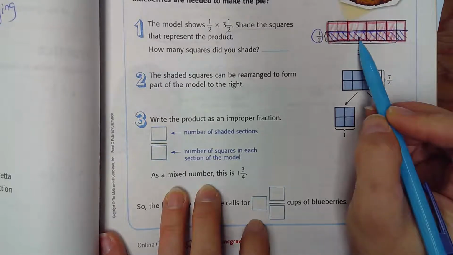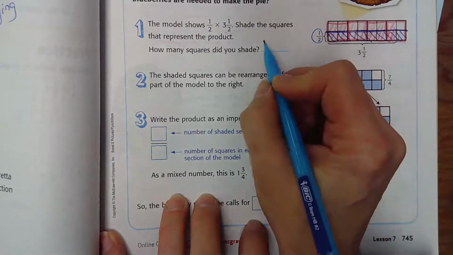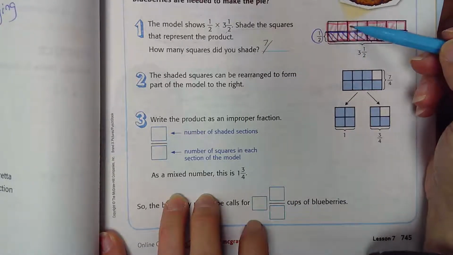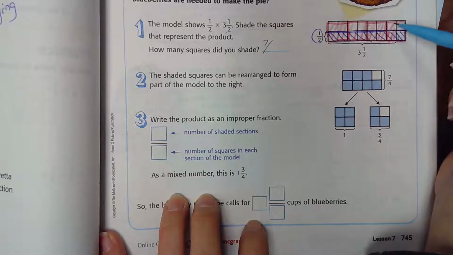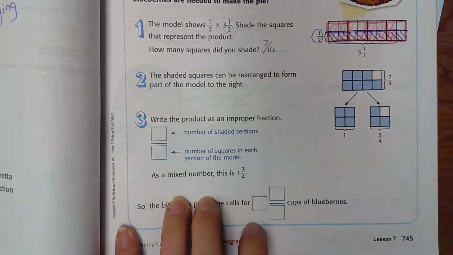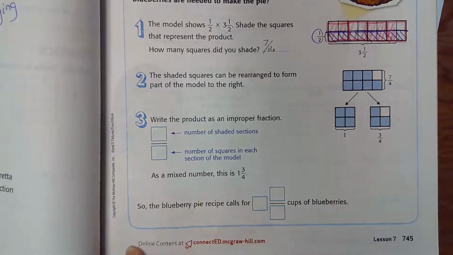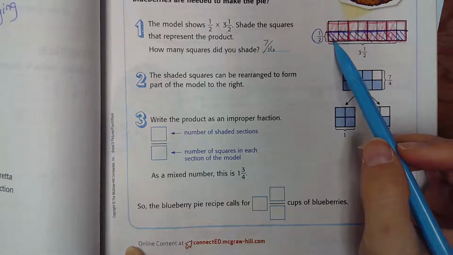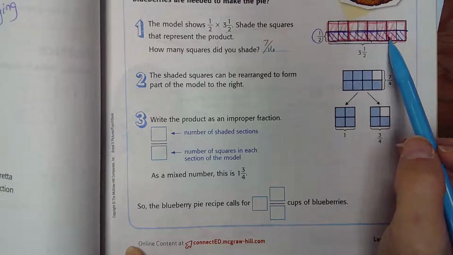1, 2, 3, 4, 5, 6, 7 squares. Out of how many total? 1, 2, 3, 4, 5, 6, 7, 8, 9, 10, 11, 12, 13, 14, 15, 16. Well, that looks a little bit odd, doesn't it? And it doesn't exactly match what I know it should come out to be. 1, 2, 3, 4, 5, 6, 7.